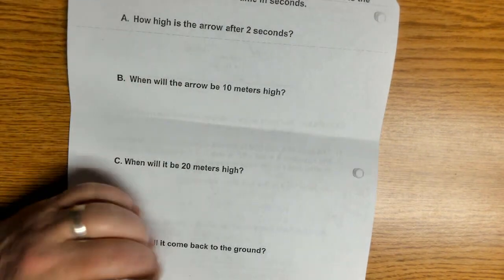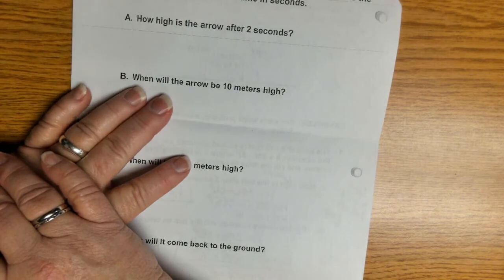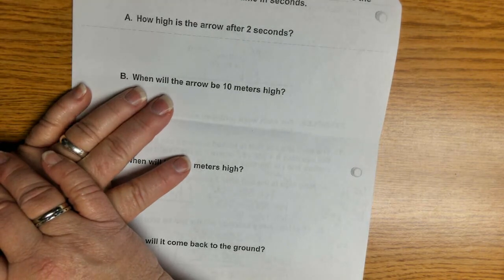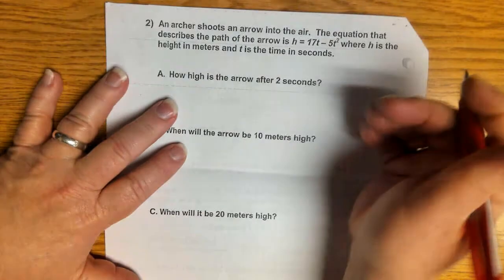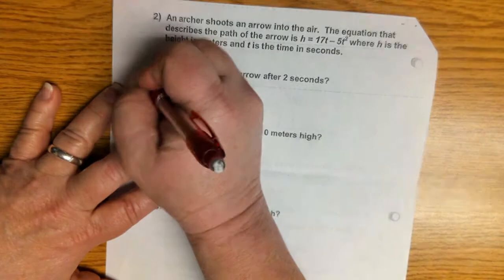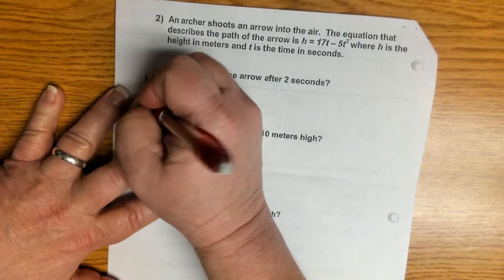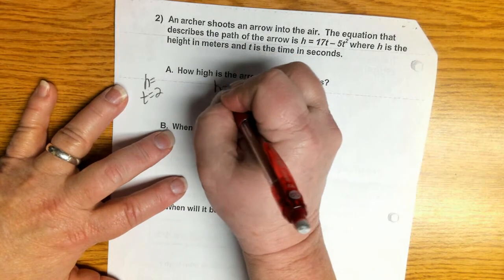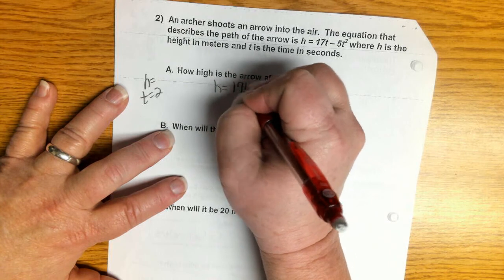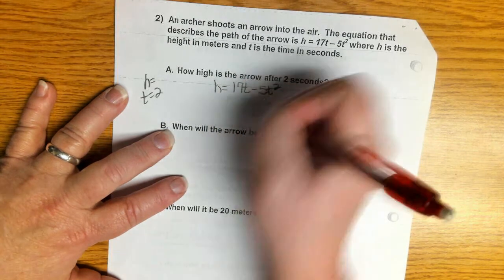All right, let's look at the next question. An archer shoots an arrow into the air. The equation that describes the path of the arrow is h equals 17t minus 5t squared, where h is the height in meters and t is the time in seconds. So, how high is the arrow after 2 seconds? So we want to know what h is, and we know that t is equal to 2. So, h is equal to 17t minus 5t squared.